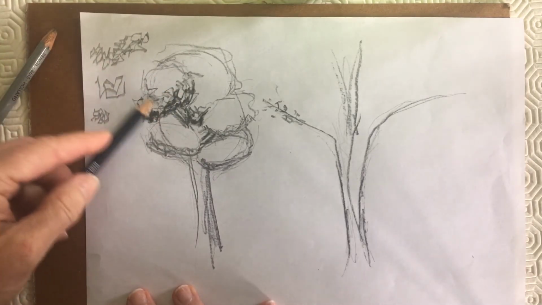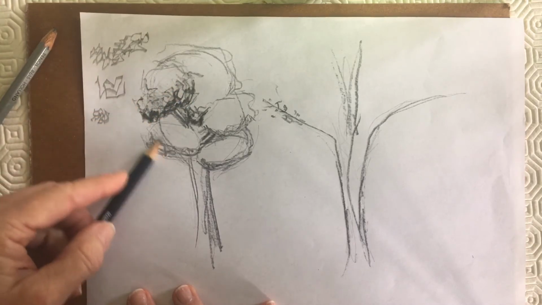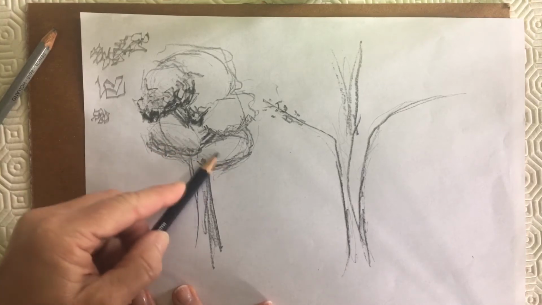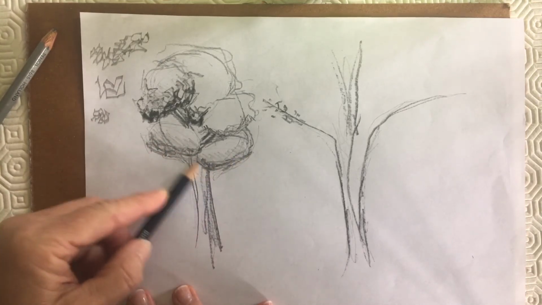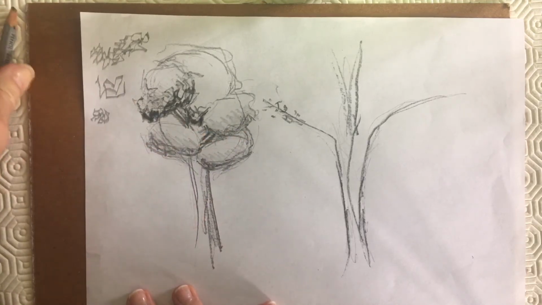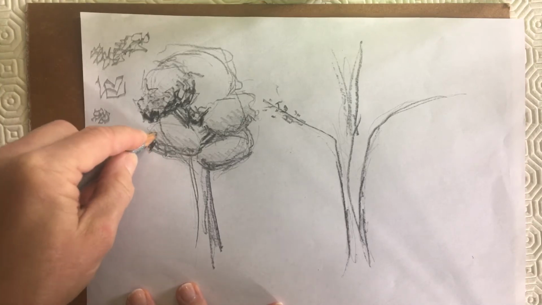I can come back in and put a little bit of value to parts of this just by doing a somewhat flat value on that lower side, and then adding some textural element to the top. I need to sharpen that, don't I?